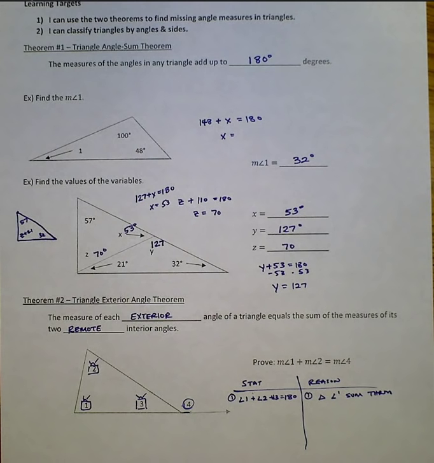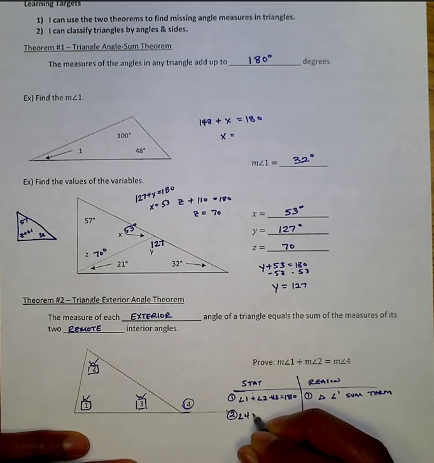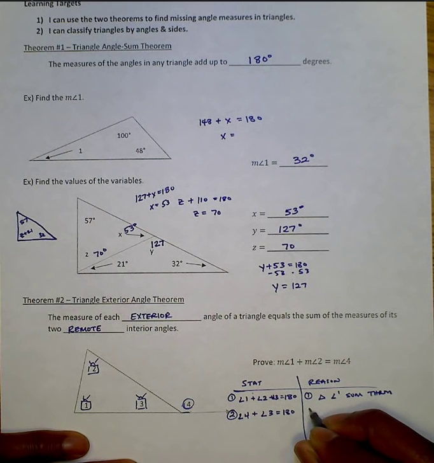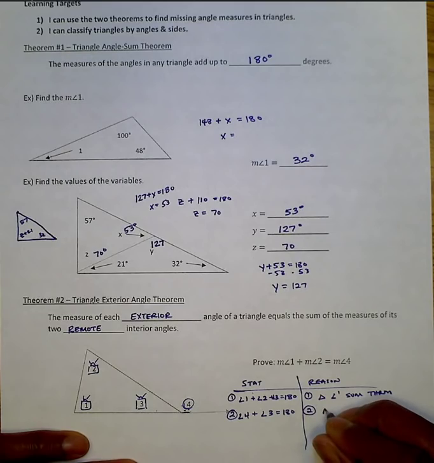Okay, now I'm going to say that the measure of angle 4 plus angle 3 equals 180. Okay, notice that these two angles make up a straight angle. That's the angle addition postulate.